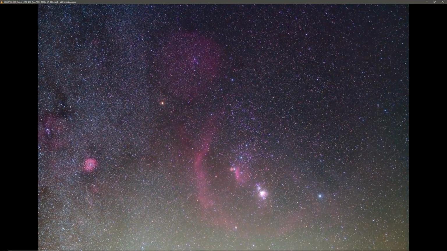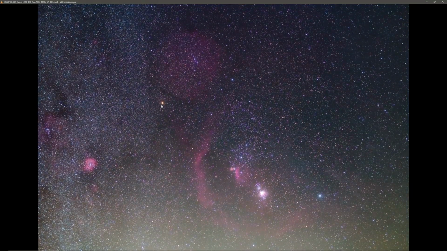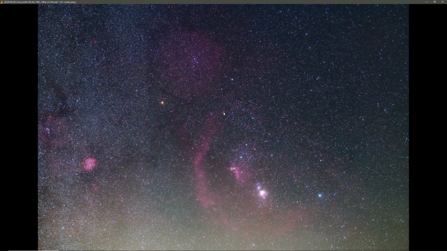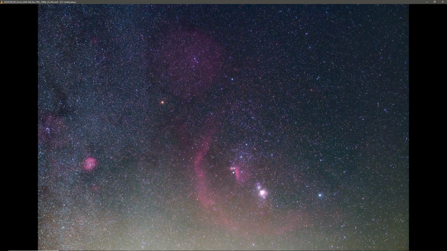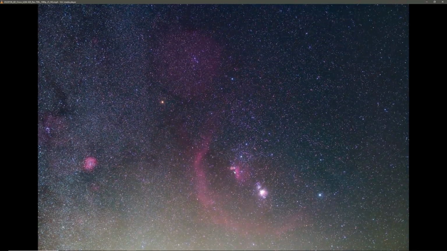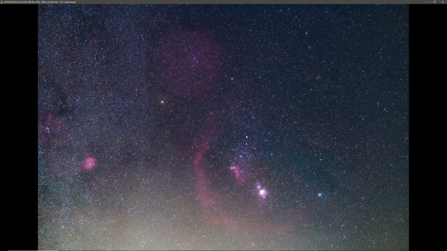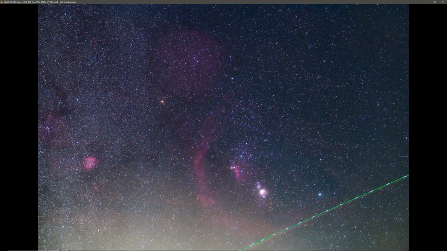In this case, it is the constellation of Orion. You see here Betelgeuse. It was back then pretty orange. And you see Barnard's Loop here, and the Orion Nebula down here, very tiny. You would see the Horsehead Nebula. And you see some fog moving across the image, and here the Milky Way.